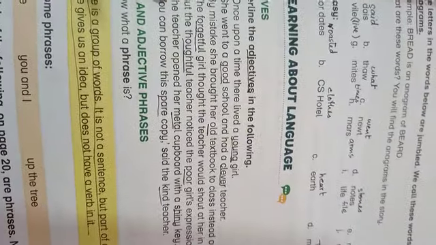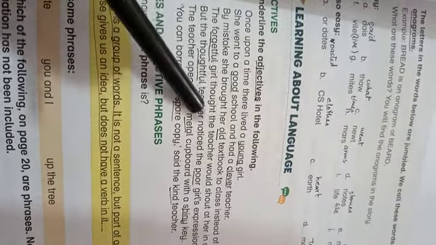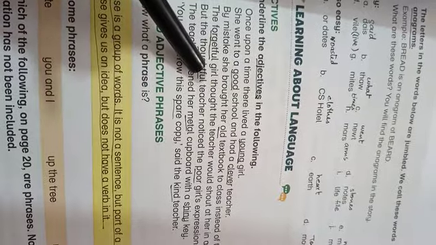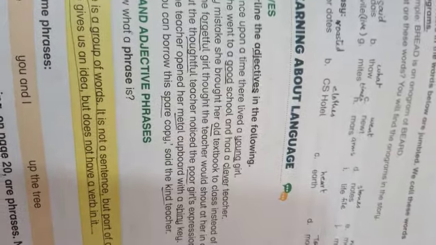The forgetful girl thought the teacher would shout at her in a loud voice. But the thoughtful teacher is thoughtful. So thoughtful is a word which is an adjective here. Notice the poor girl's expression. The teacher opened her metal cupboard with a shiny key. You can borrow this copy, said the kind teacher.